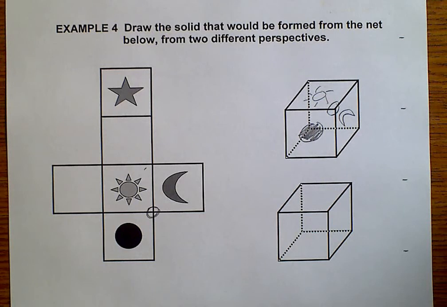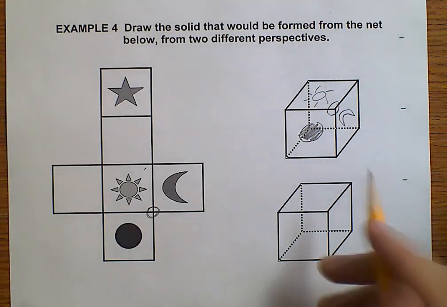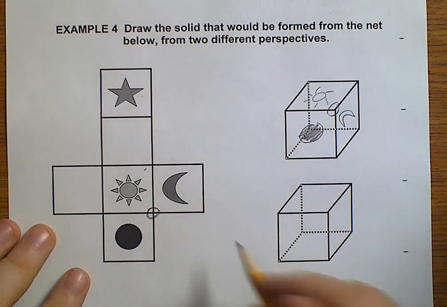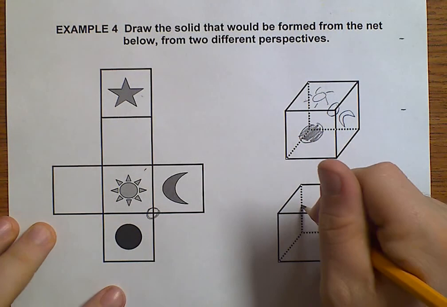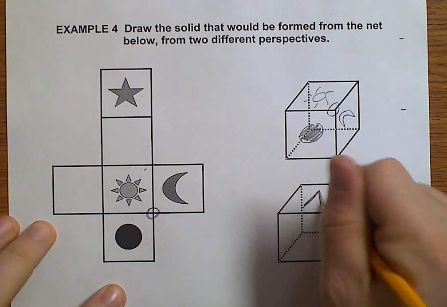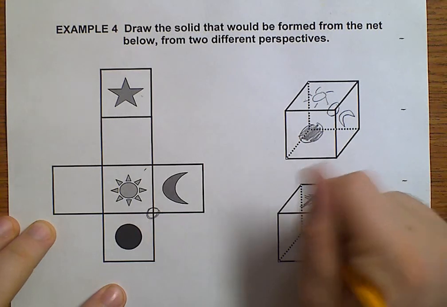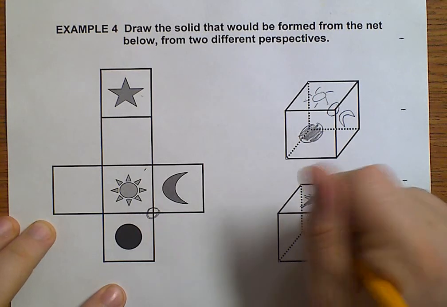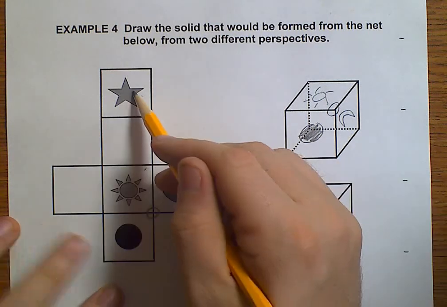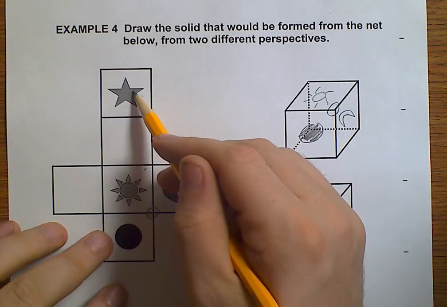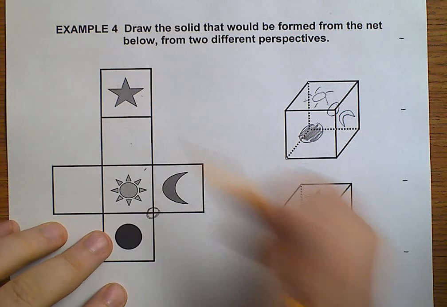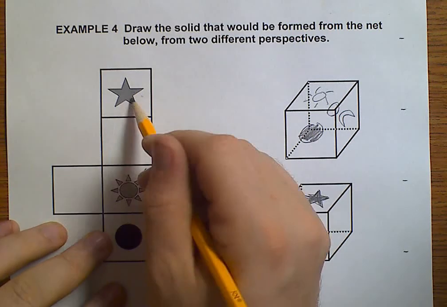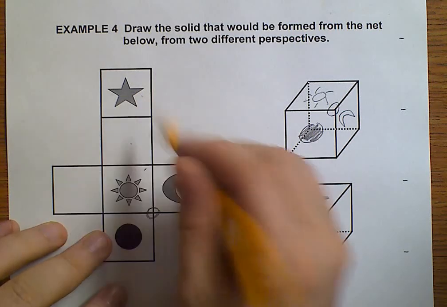Okay. Well, let me go ahead and I need to make sure the star is in here. So I'm going to make the star my top piece. Okay. And now in front of the star was blank. So if I'm folding this under, this would be on the bottom.